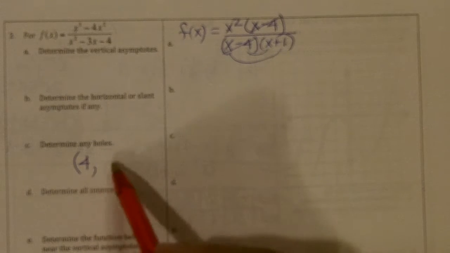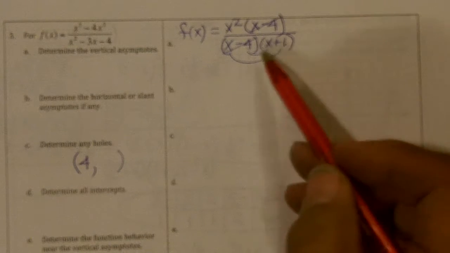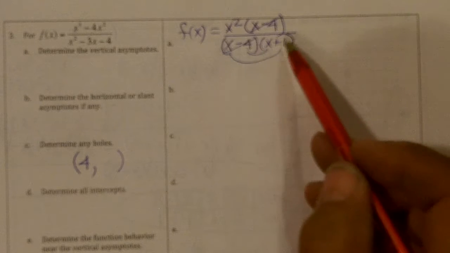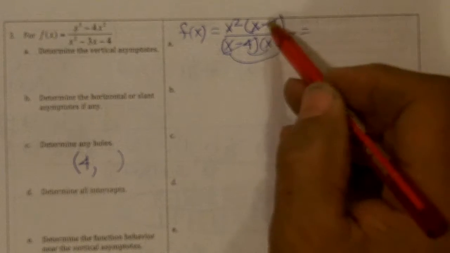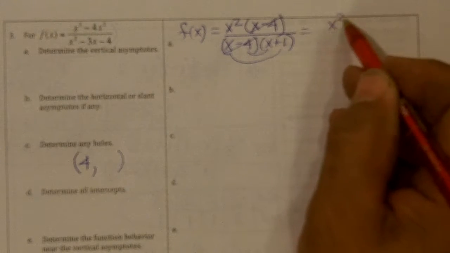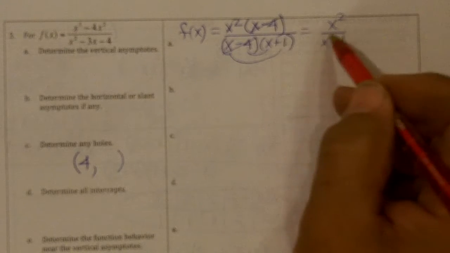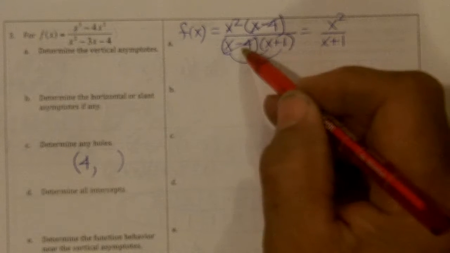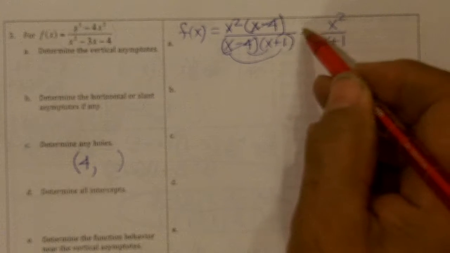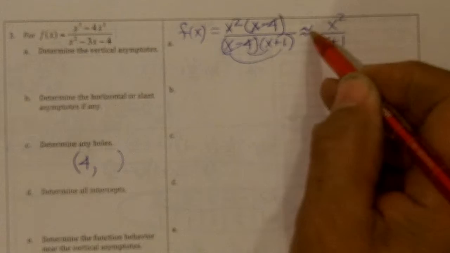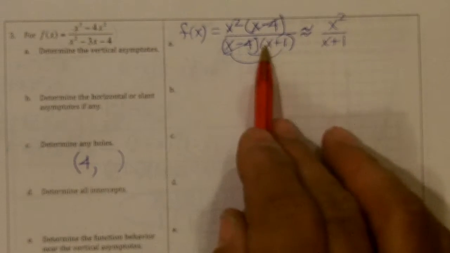And to find out what the other part of the hole is, you put 4 into the reduced equation. When these are canceled, we get x squared over x plus 1. This is not equal because this one you can't use 4, this one you can. So these are similar looking, but this one has a hole in it.